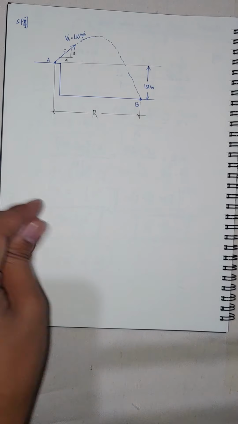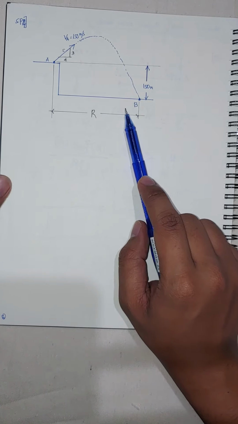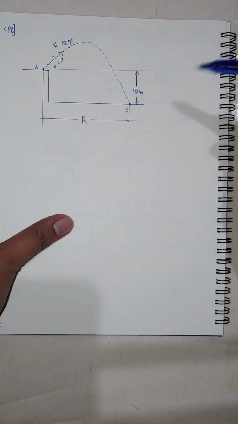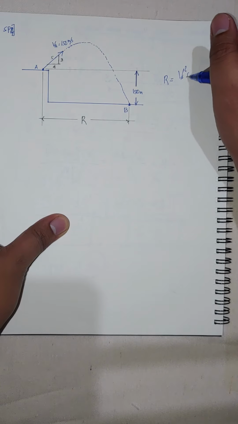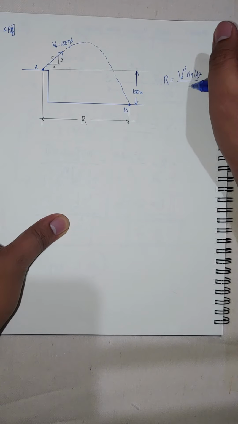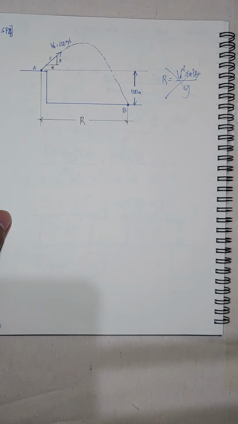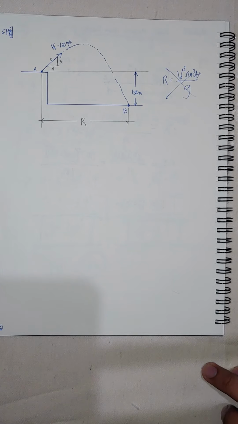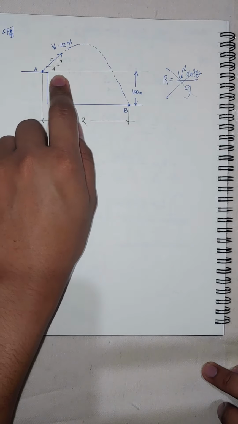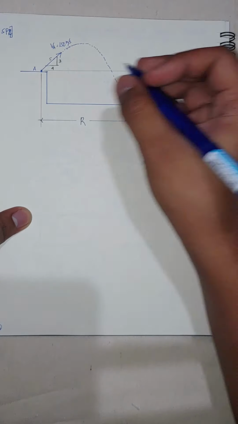Okay. In this problem, since the initial and the final position of the projectile are not at the same elevation, we cannot use the formula range equal to V0 squared sine 2 theta over g. So we cannot use this one. We will use the components instead. If you notice, there is no angle given, but we have this one. So I will just write it down to make it easier.